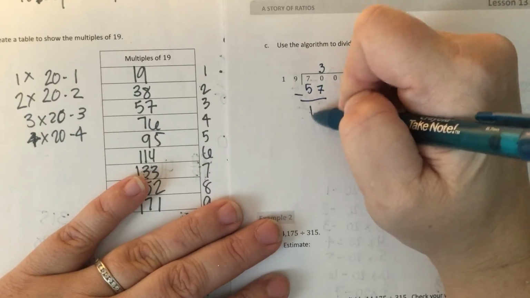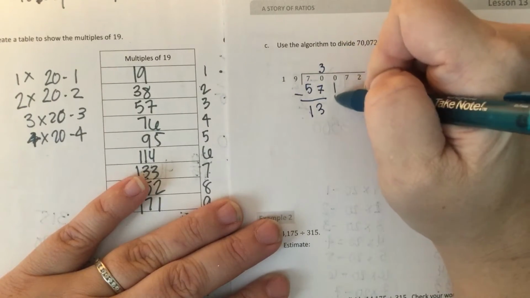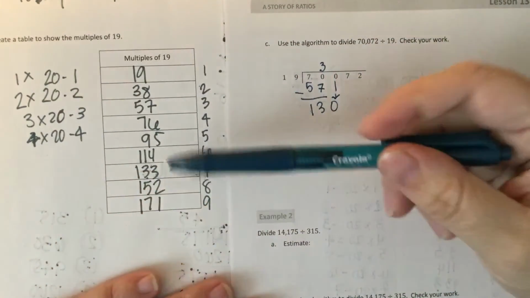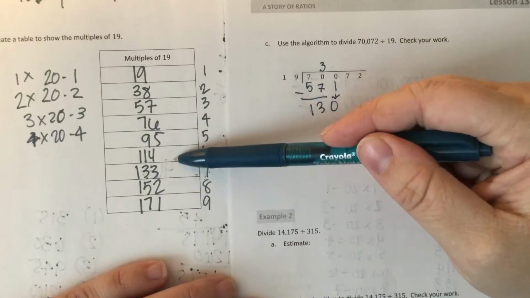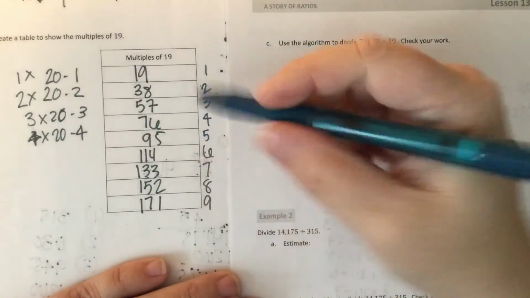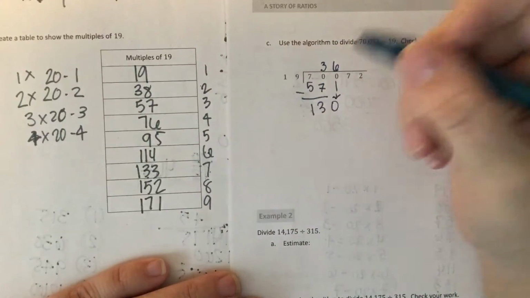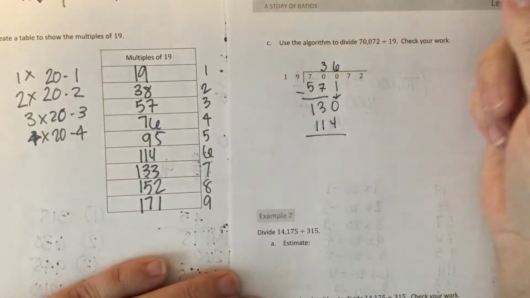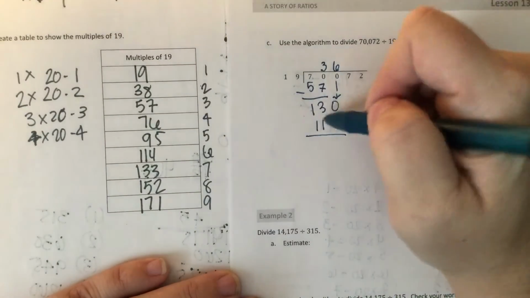I know this is 13. And I bring down my 0, right? So 130, which one? Look down my list. I'm going to go with number 6, and I know that that is 114. Are we seeing already how this is helpful? Maybe? Yeah?